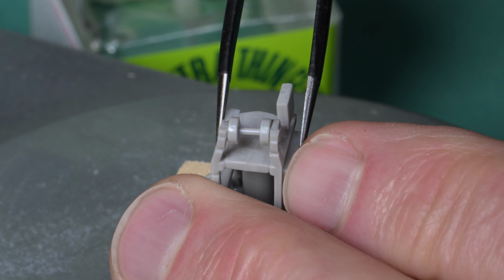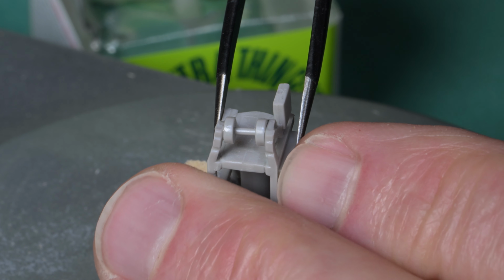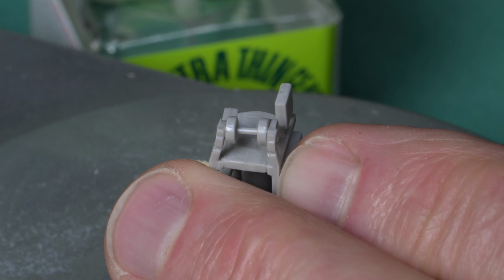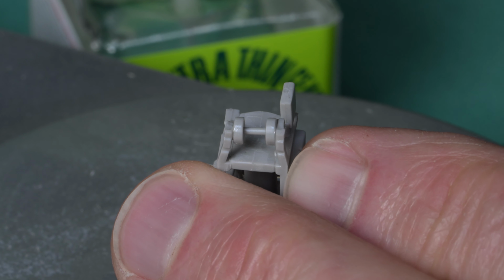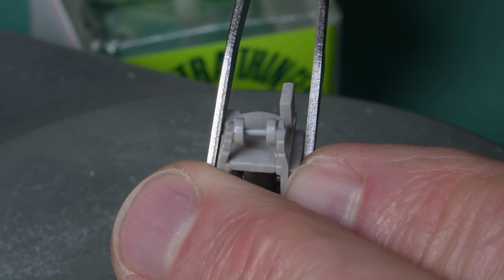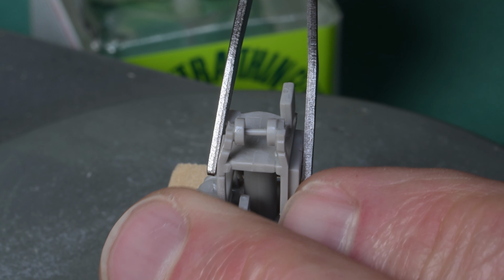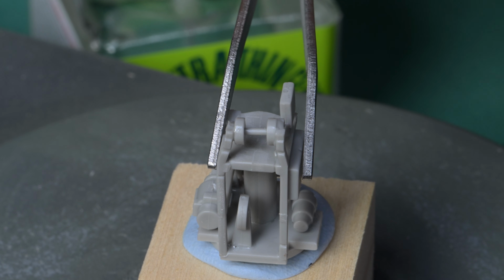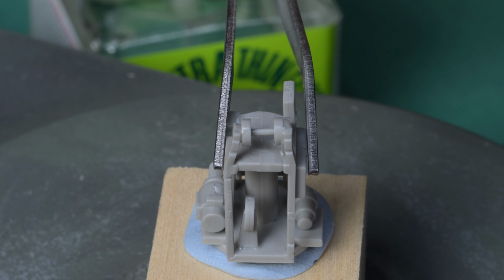No. Where are the self-locking pliers? Maybe that's going to be too strong. Okay, I'm just going to support it on the lid of the extra thin.